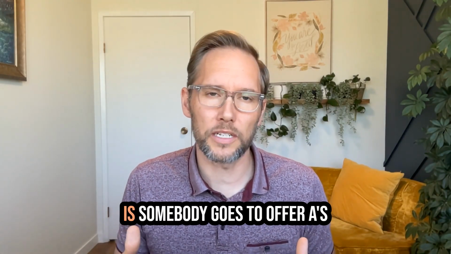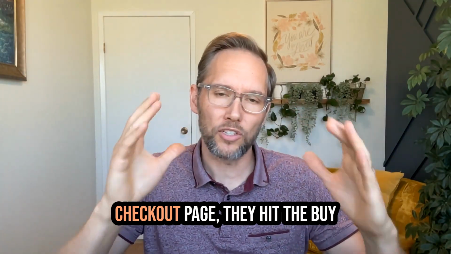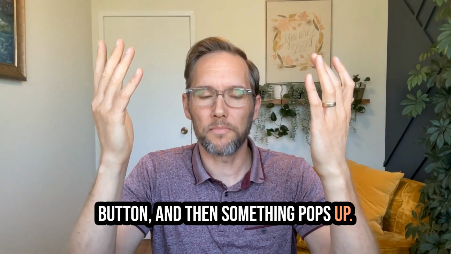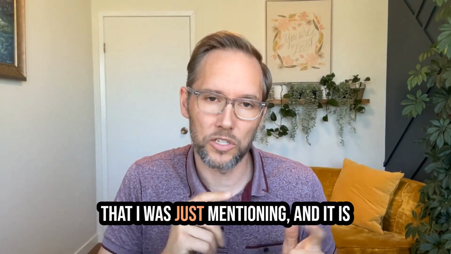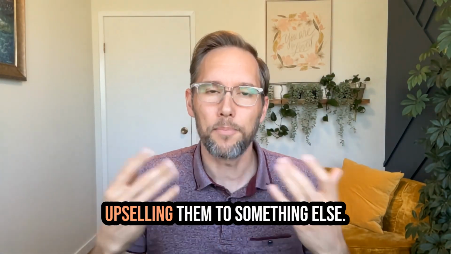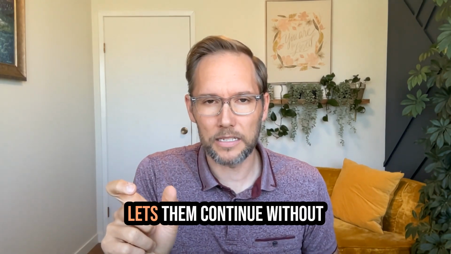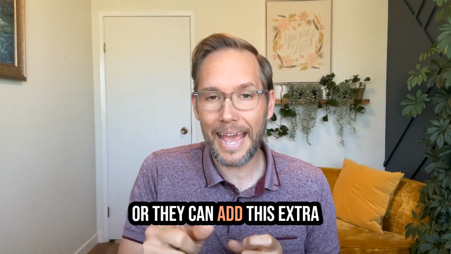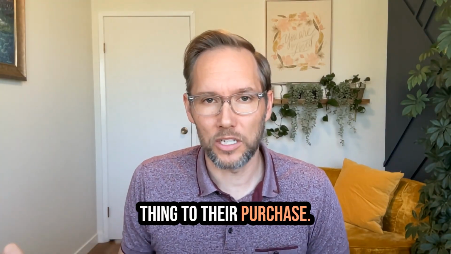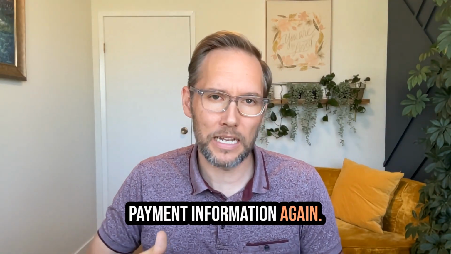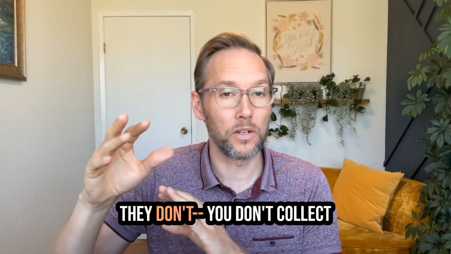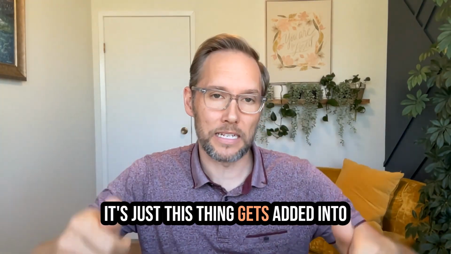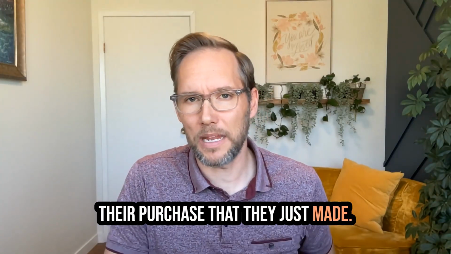The way that these things work is somebody goes to offer A's checkout page, they hit the buy button, and then something pops up. This is the thing that you get to edit that I was just mentioning, and it is upselling them to something else. And there's a button that lets them continue without purchasing this extra thing, or they can add this extra thing to their purchase. They don't have to put their payment information again. They don't have to put their name or email address. You don't collect any more information from them. It's just this thing gets added into their purchase that they just made.